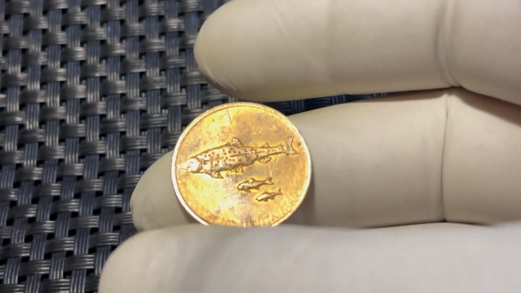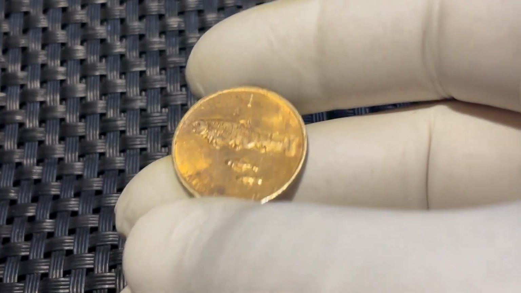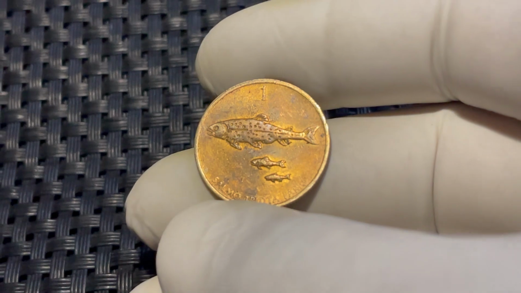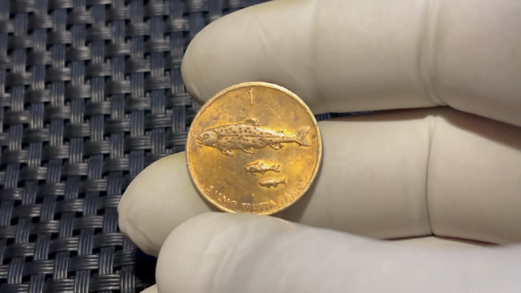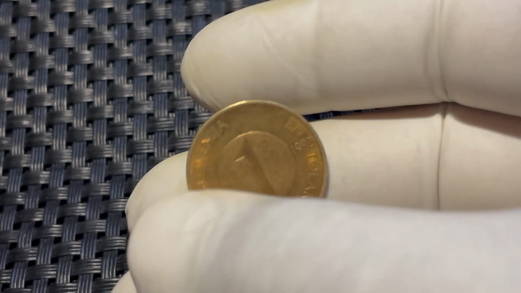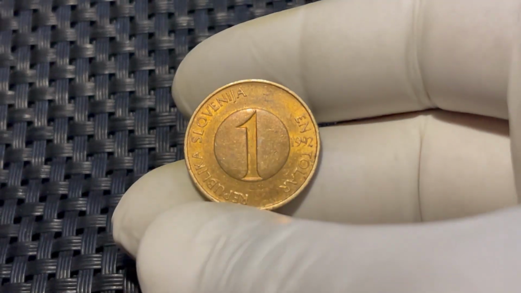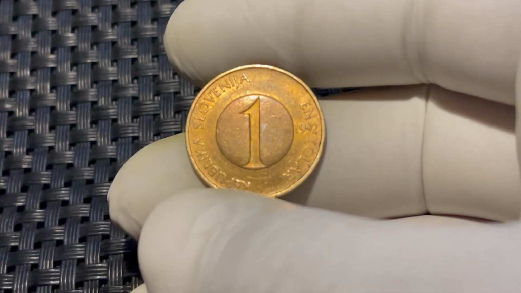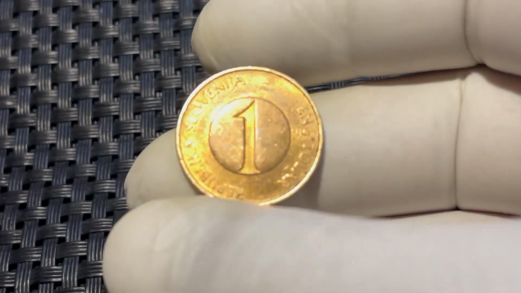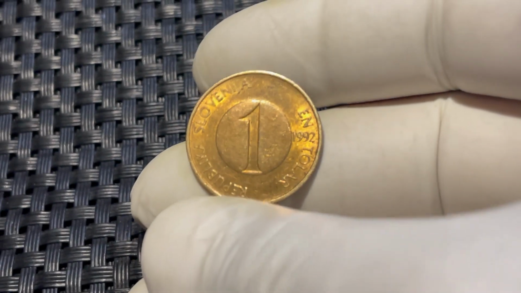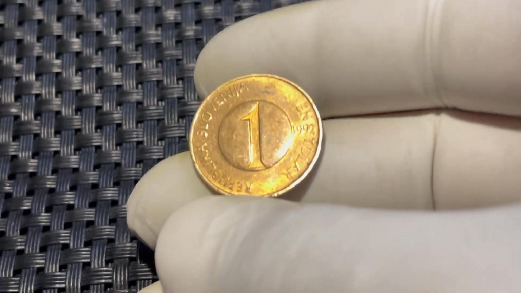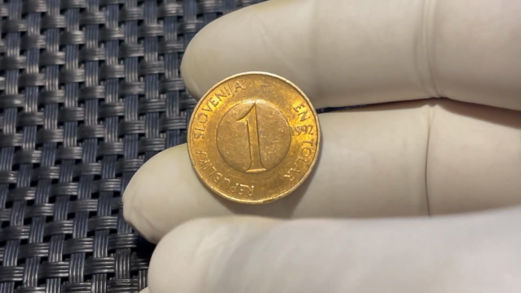What's also interesting is that coins from newly independent countries often grow in value over the long term. As history moves forward, early currency items from transitional periods gain sentimental and collector appeal. The 1992 1 tolar falls perfectly into this category, not just a coin, but a physical record of national rebirth.